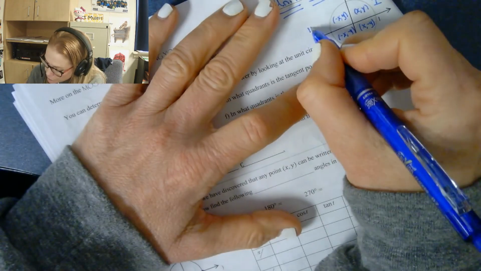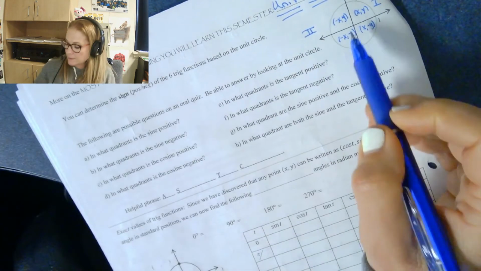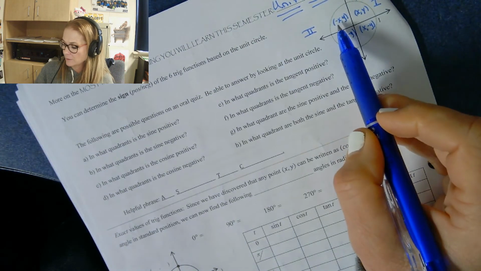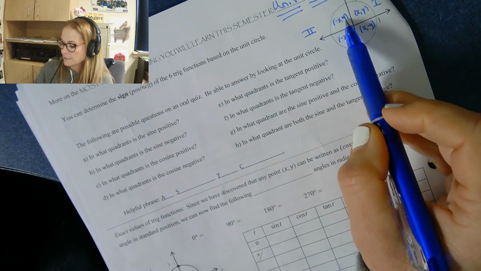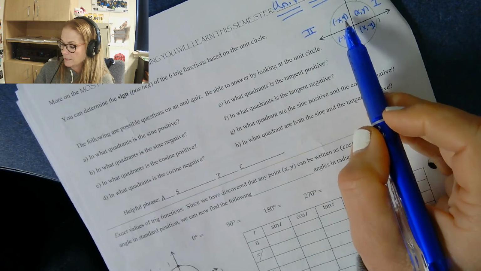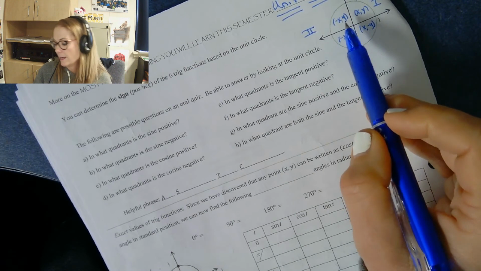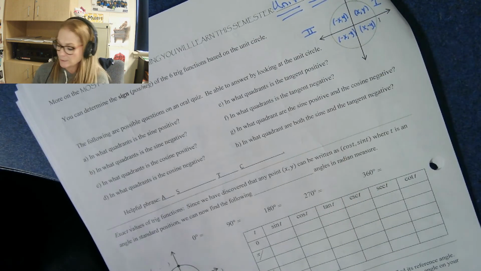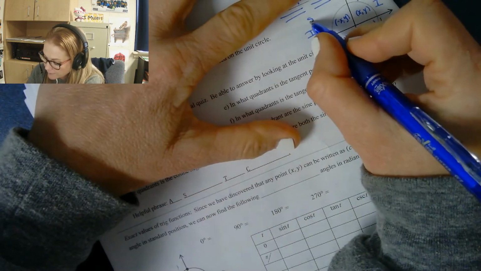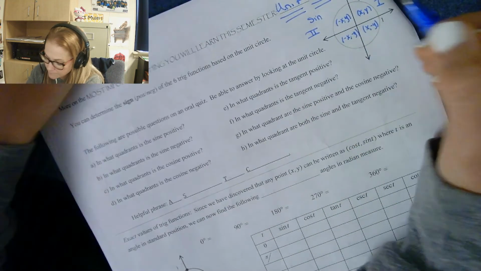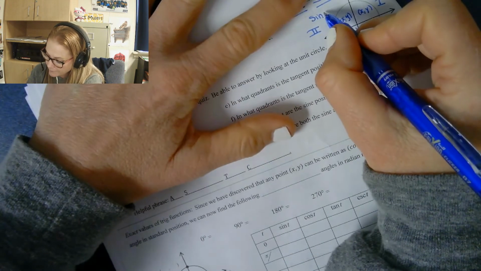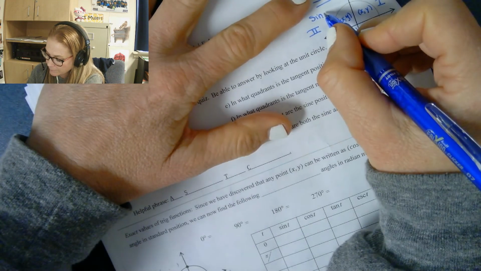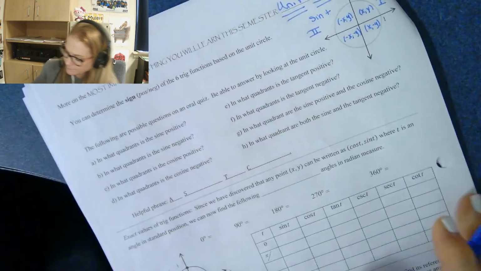In quadrant 2, cosine is x, so cosine's negative, sine is y, so sine's positive, and tangent is y over x. That's a positive over a negative, so tangent's negative. So who is positive in quadrant 2? Sine is positive. We'll just say sine is positive.